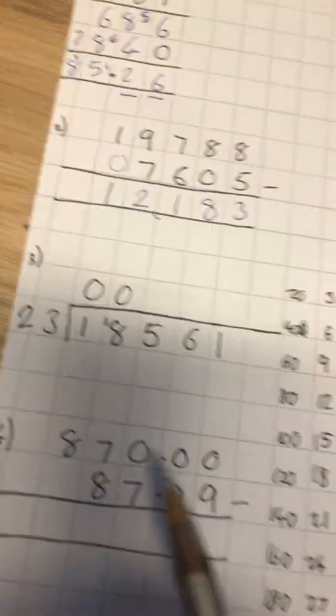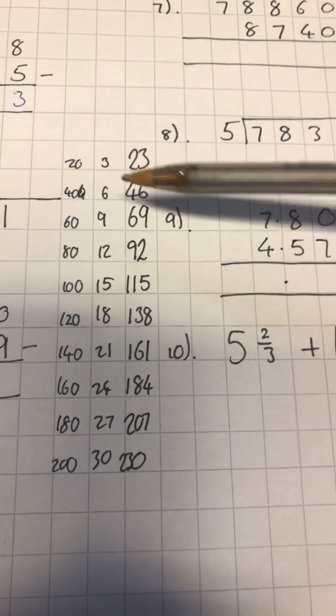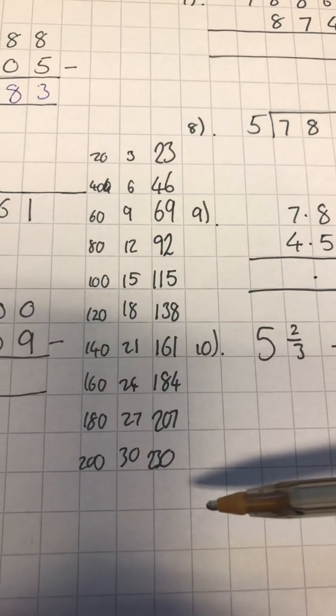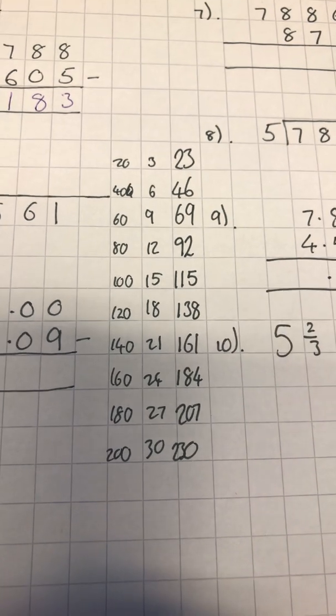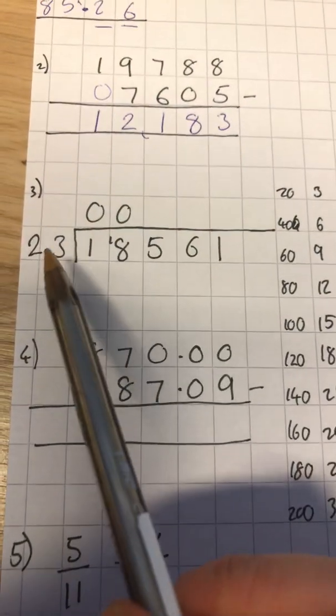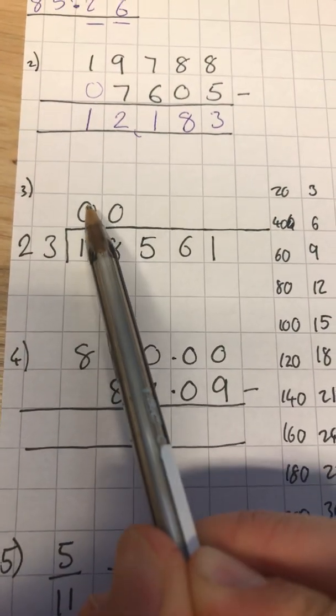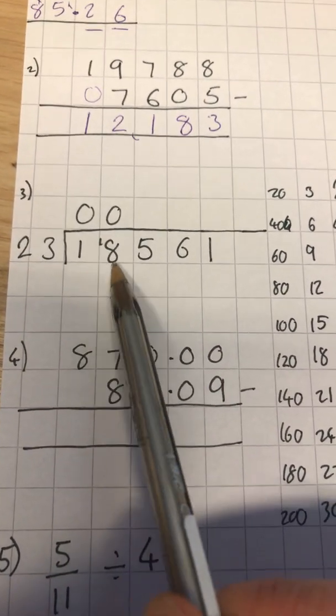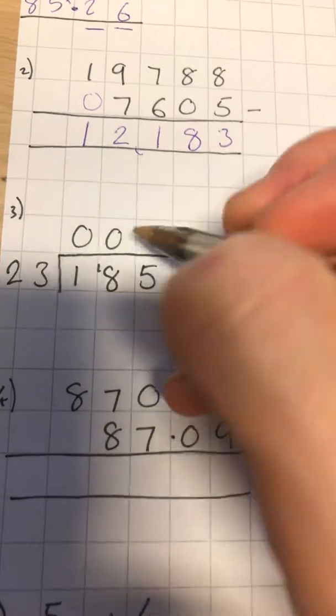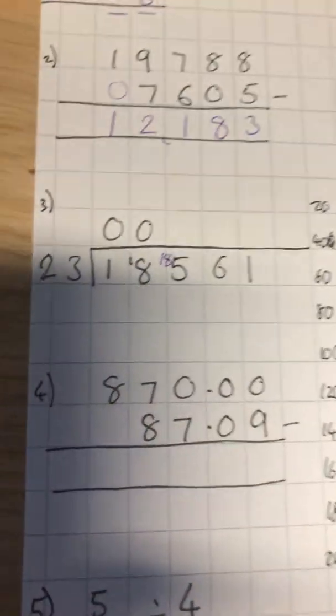Okay, we've got our division next. And I've got my known facts. You could pause to check yours against mine, because sometimes you get a mistake if one of your known facts is wrong. And I've started here. I've done how many 23s in 1, 0, and carried the 1. Then how many 23s are in 18, or 0. So now, right, I've got 18 to carry.